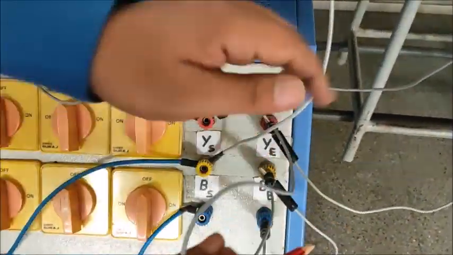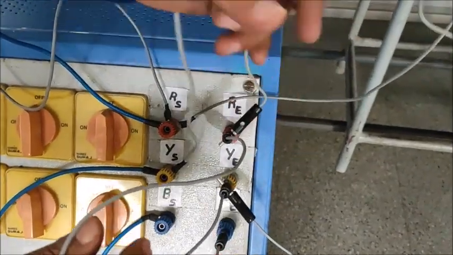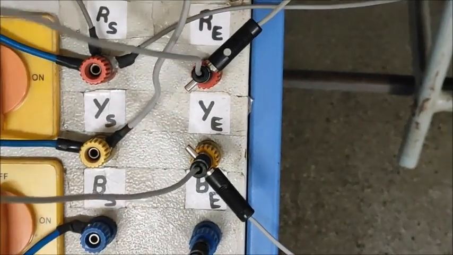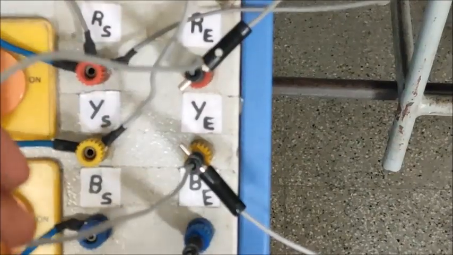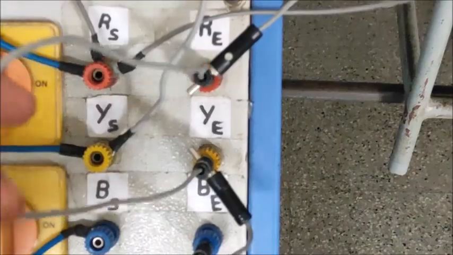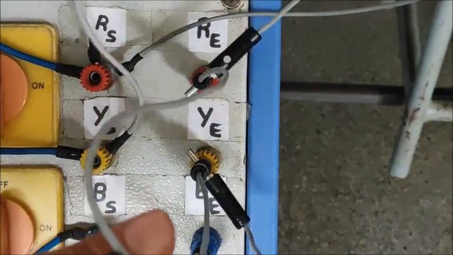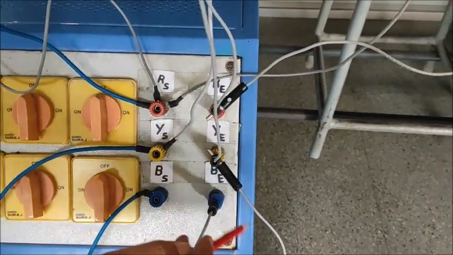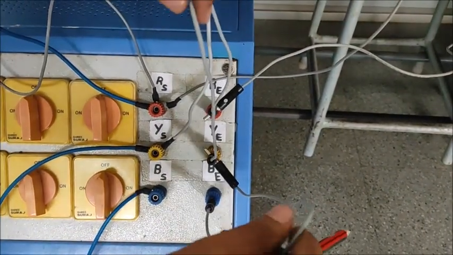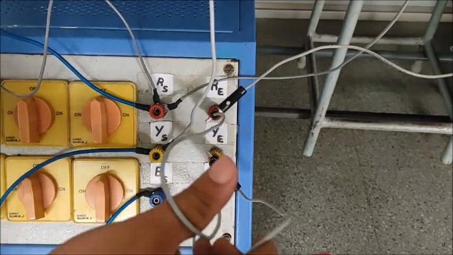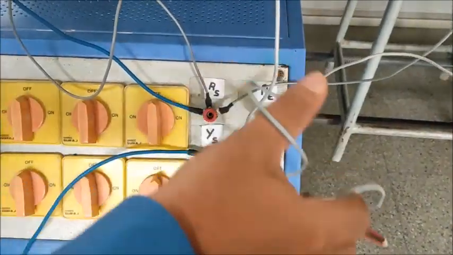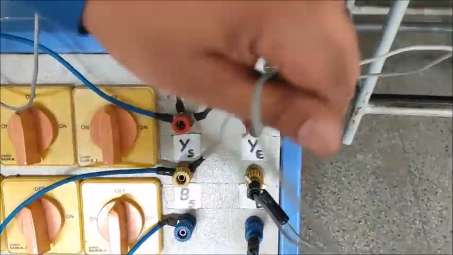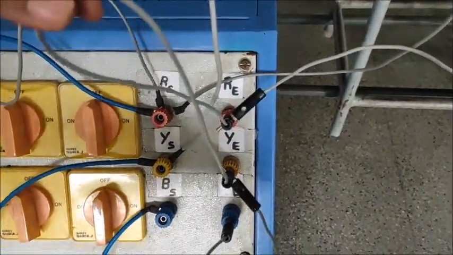RE and YE are connected through a patch cord, and another wire we have taken and connected to BE. In order to short these three terminals, RE, YE, BE, practically we require only two wires, as you can see.